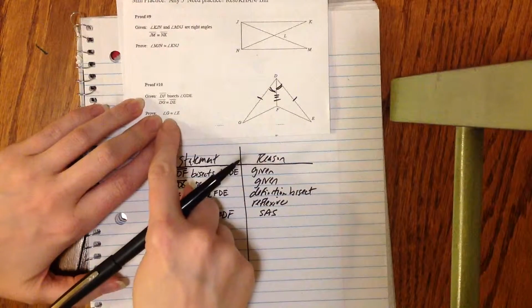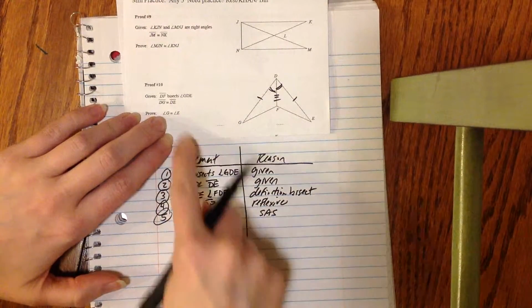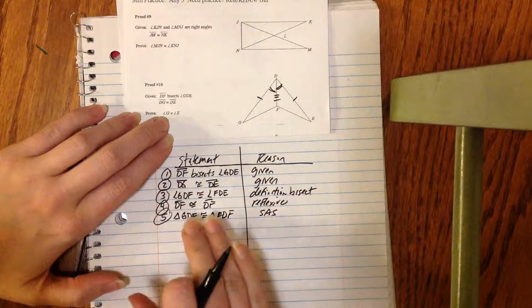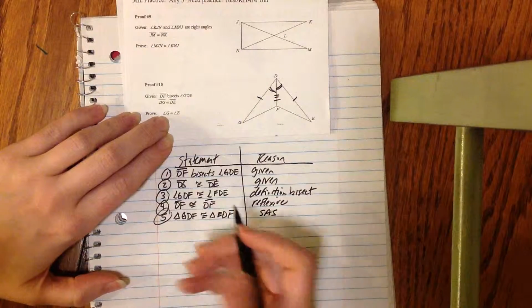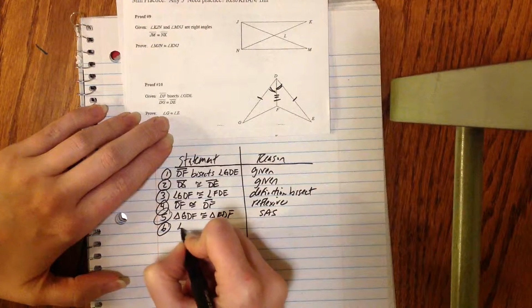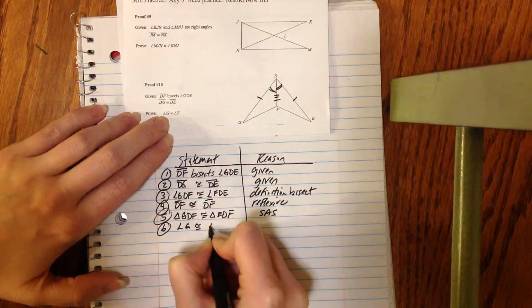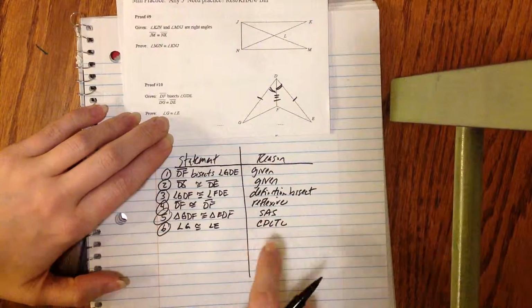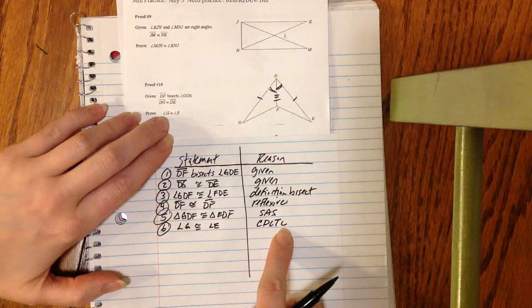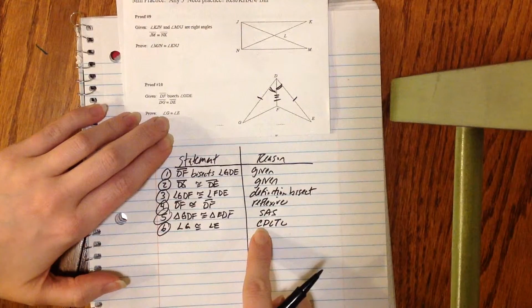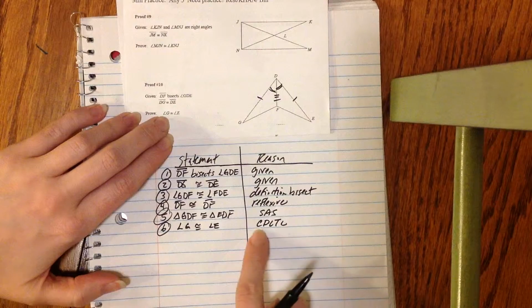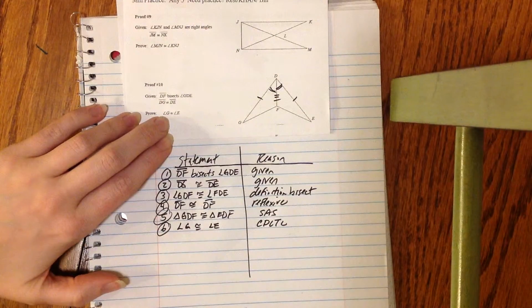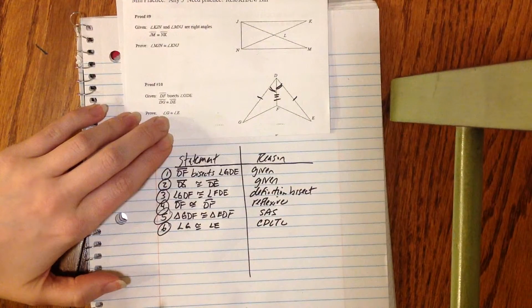Alright, however, I'm not done because it doesn't ask to prove the triangle, it asks to prove these two angles right here are congruent. But I know, as soon as I have the whole triangles equal, all the parts have to be equal. So I write this, angle G is congruent to angle E. And I know that by CPCTC. This in English means if the triangles are congruent, then the parts have to be. In math language it says corresponding parts of congruent triangles are congruent. CPCTC. All right.